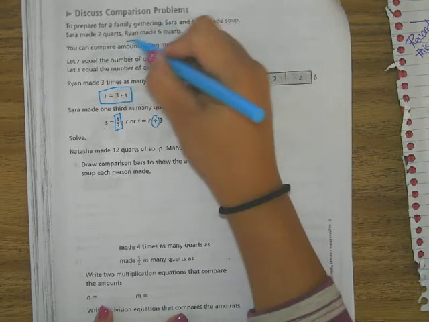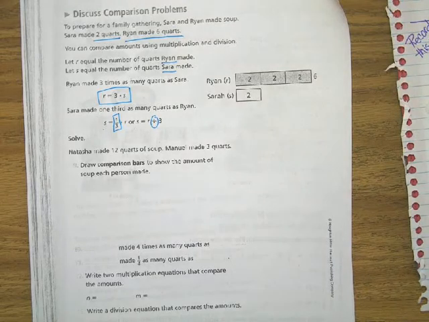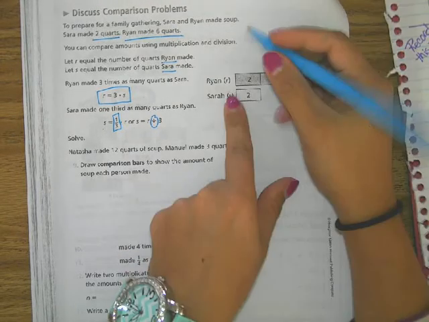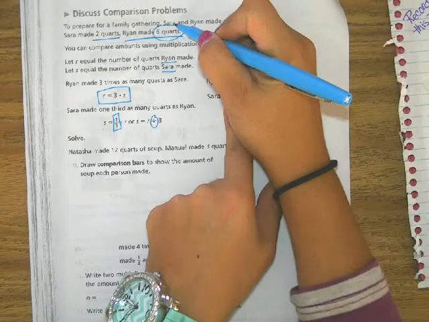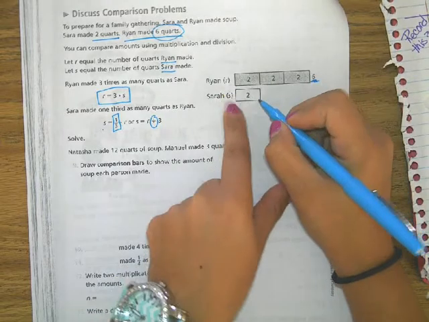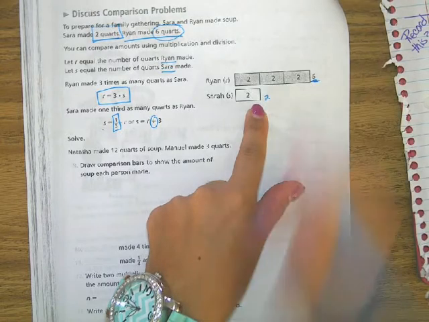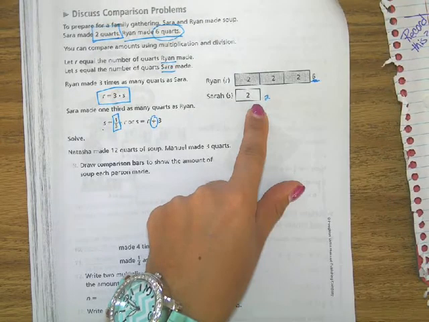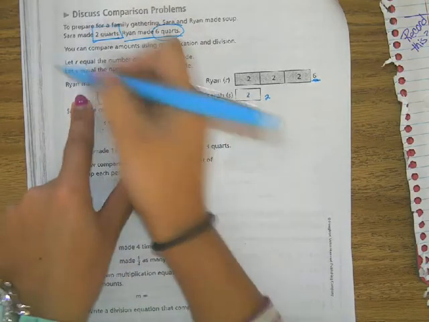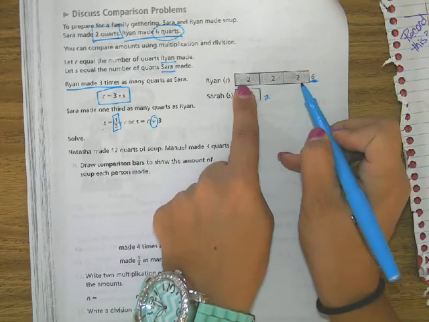Okay, good. So there were 6 quarts total. So Ryan has 6, right? Sarah, we know, made 2. So she's got 2. So then they don't give us that detail. Oh, this detail. They tell us Ryan made 3 times as much as Sarah. So in our heads, we need to think that Ryan, or Sarah, is 1/3 of Ryan. Right, guys? Okay.